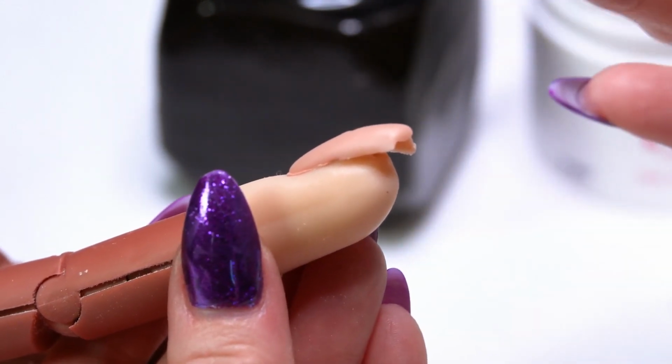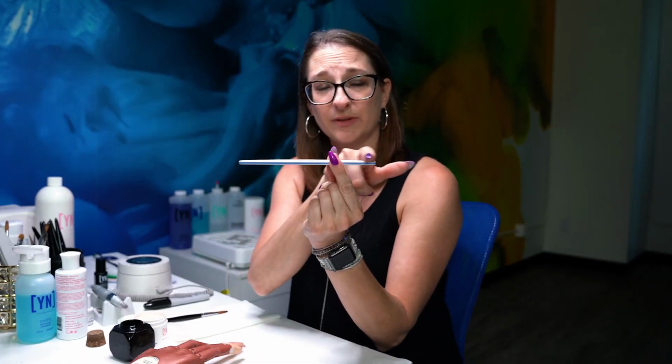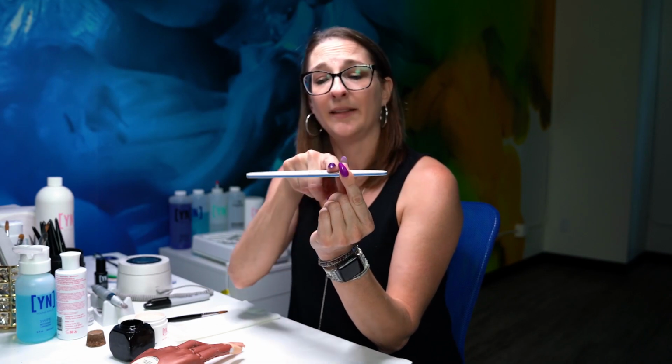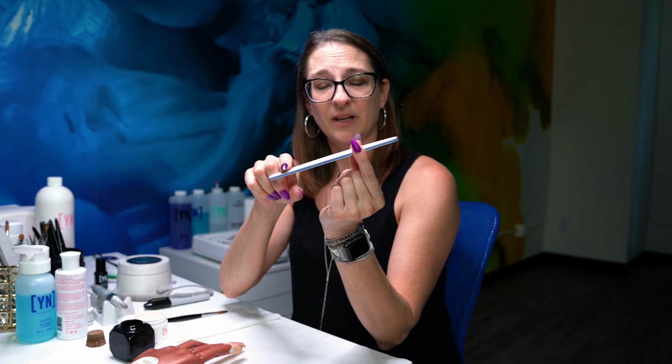So when we're working on a stiletto, let's pretend this is a stiletto. If this is our actual natural nail and our nail bed, and this is our stiletto free edge, where's our pressure gonna be? That's gonna be on our free edge.